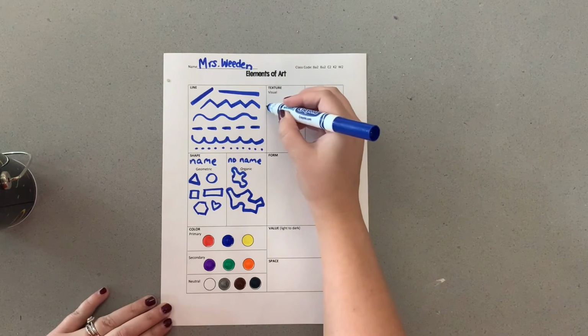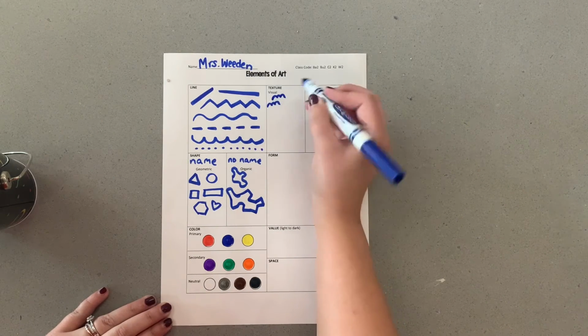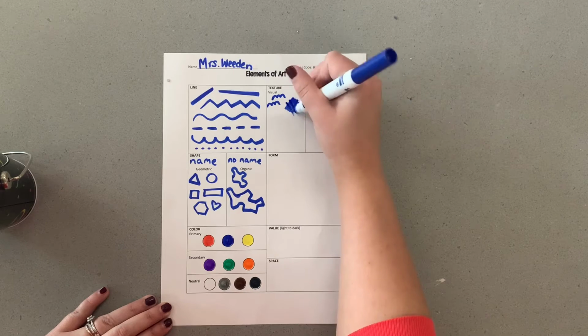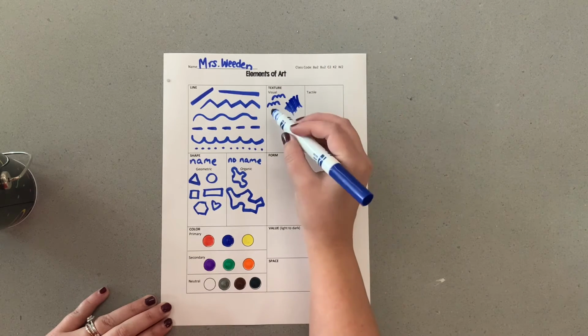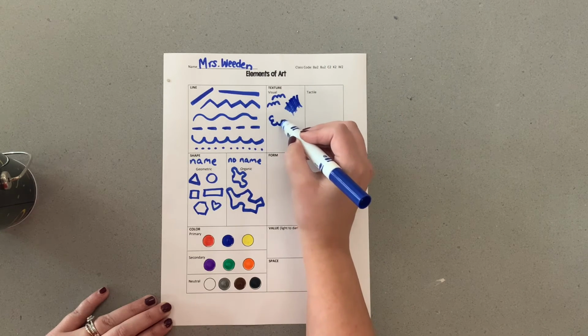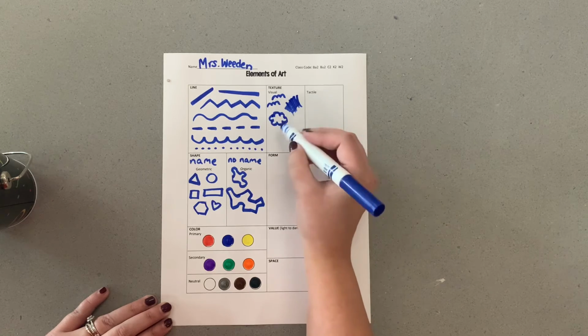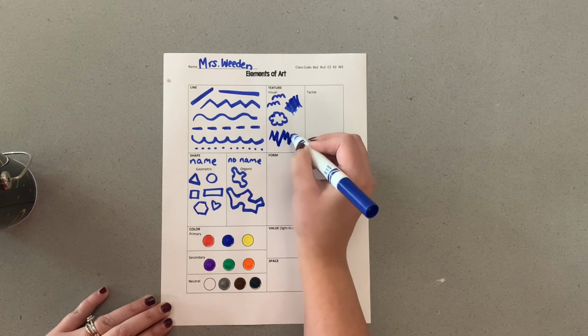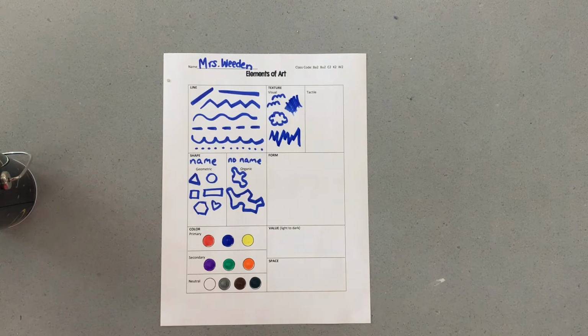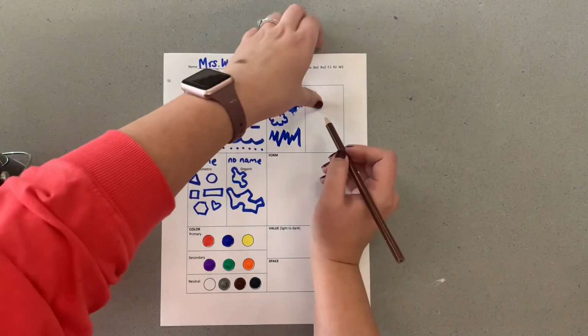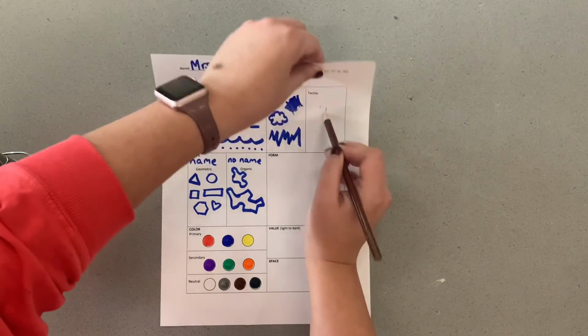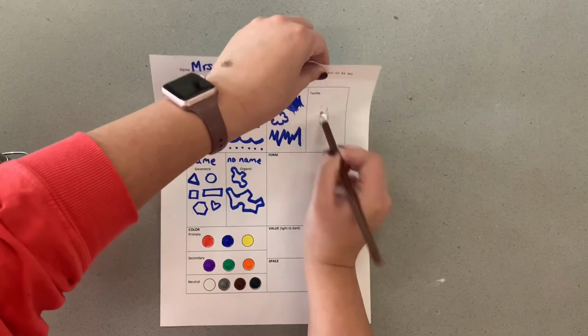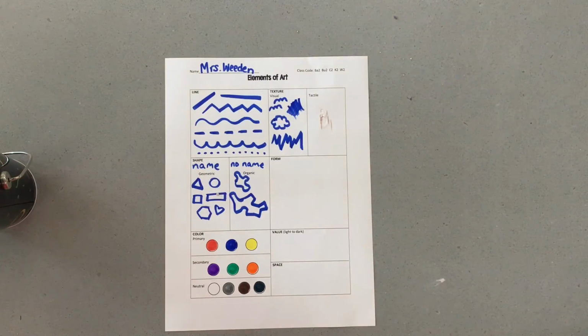So for texture, you have two different types. You have visual texture, which is texture you draw. So things could look bumpy, they could look rough, they could look fluffy, they could be smooth. It's up to you. You can draw a couple of different textures there. That one's kind of spiky. And then tactile texture is the texture you can actually touch. So there's lots of ways you can do that. But the most fun way for this is to take a pencil and poke a hole through your paper, and then you've got some tactile texture there.